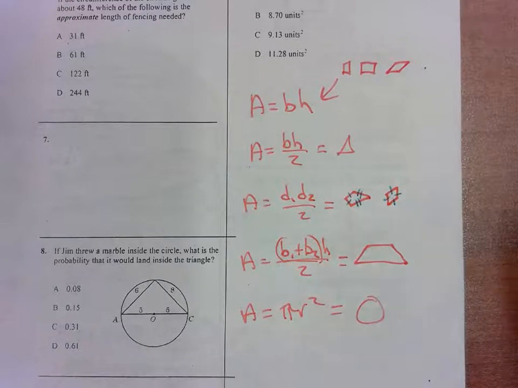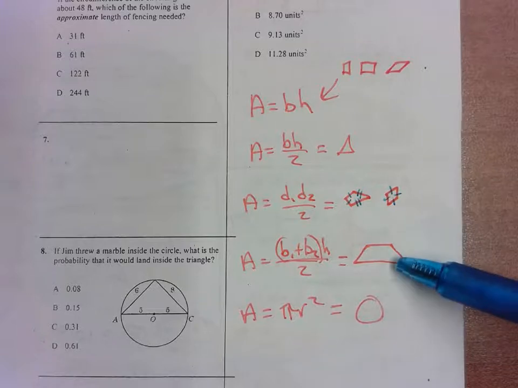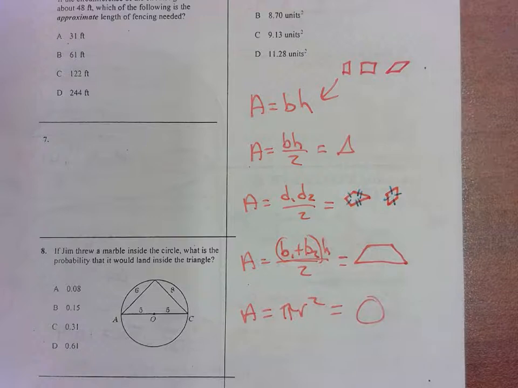Say that again. For the rhombus and the kite, the area, if they ask you, I don't think you'll get a question about that, because it's not a question I see a lot. But if they do give you a question for the area of a rhombus or a kite, it's the product of the two diagonals, so diagonal 1 times diagonal 2, and then you cut it in half.